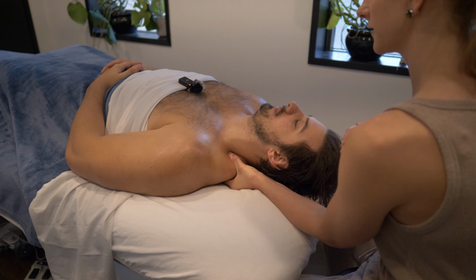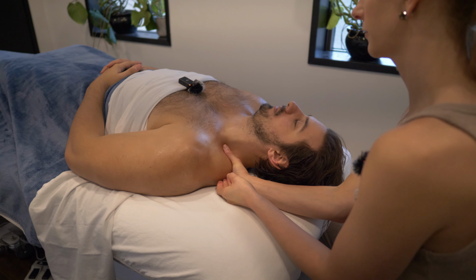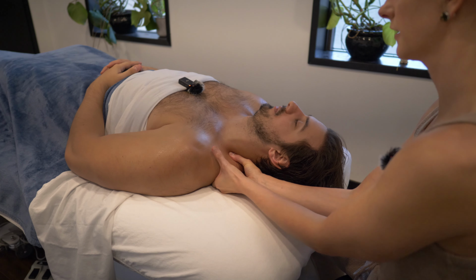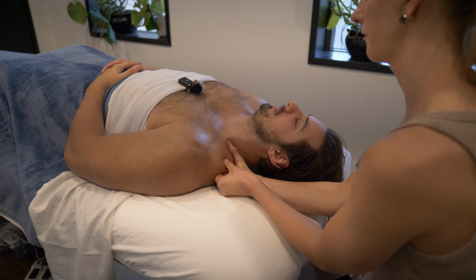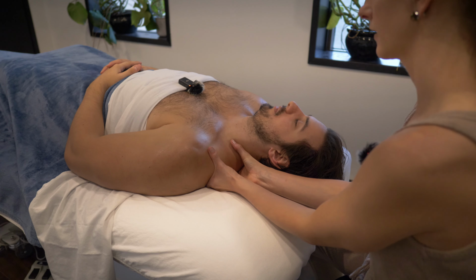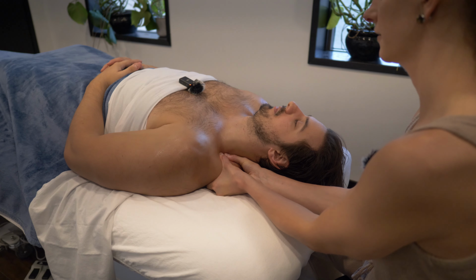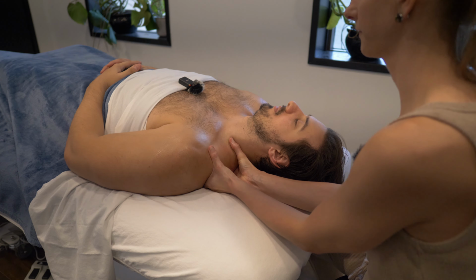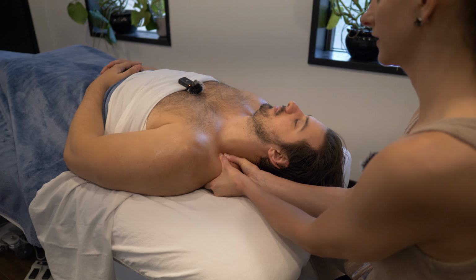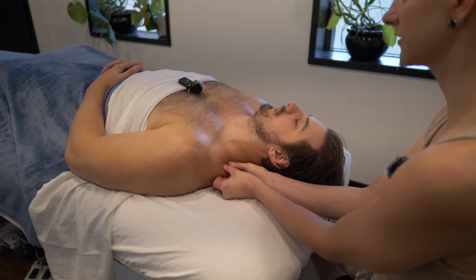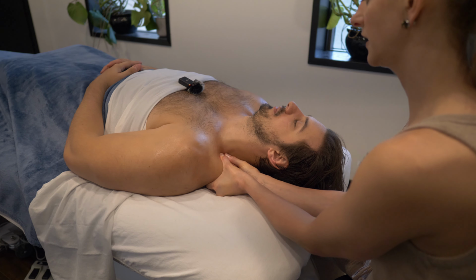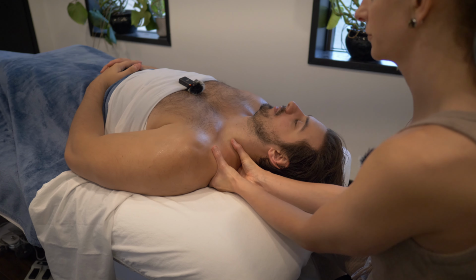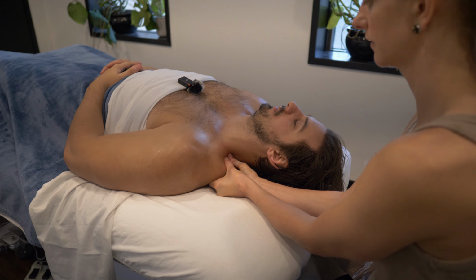The upper traps are the most common spot people hold tension, so you really want to focus on this area. Right now, I'm just picking up the upper traps. This technique helps to separate the muscle fibers and elongate the muscle. It will also increase mobility of the upper traps.